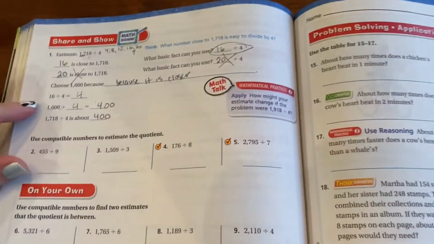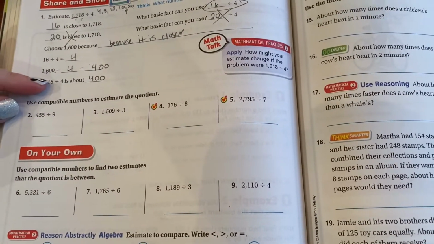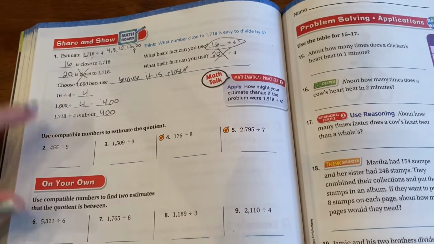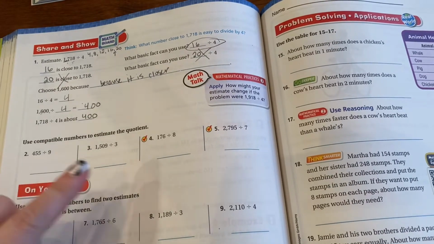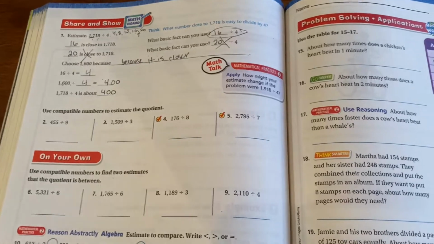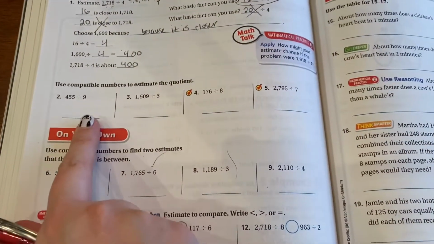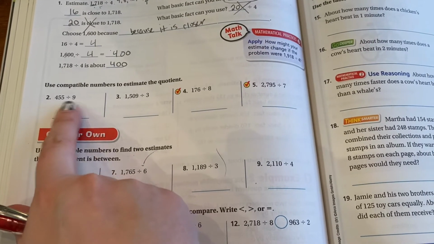Now, you don't have to go through all of these steps to estimate, but this is all of the thinking that goes in behind it. So what I like to do is I like to think of the multiples of each number and figure out which one's closest to it, and then estimate with the one that's closest to, just like we did with our game. So I've got 455 divided by 9.